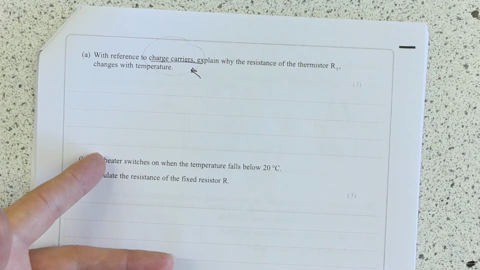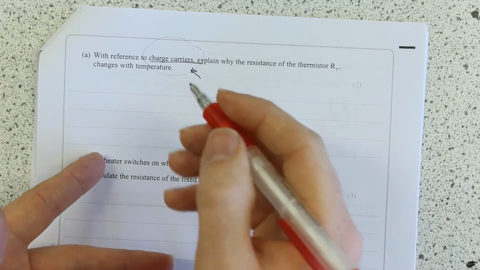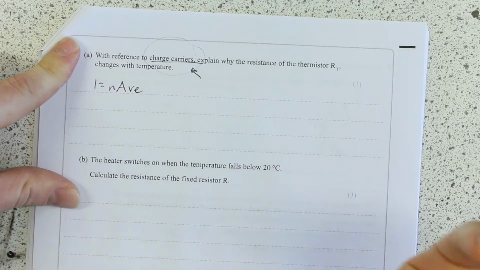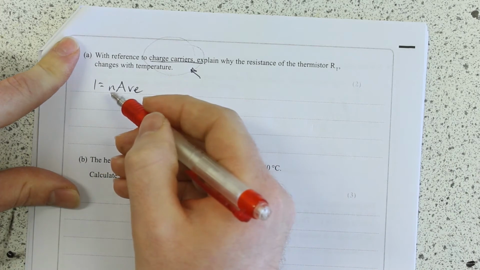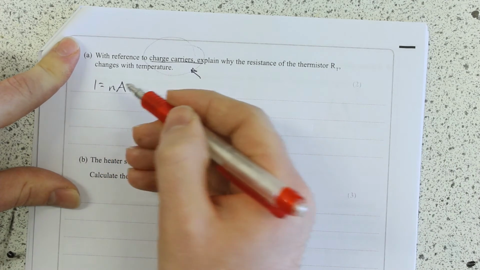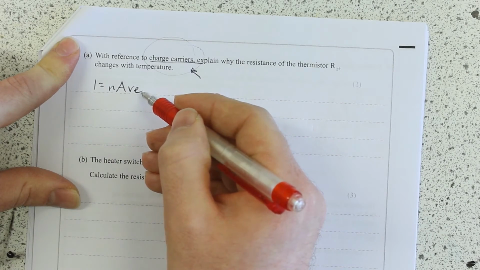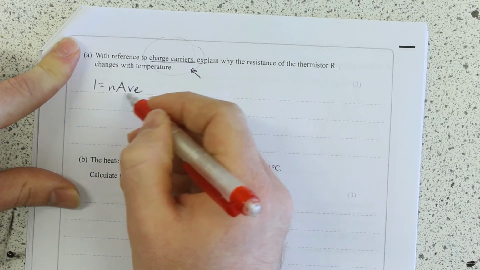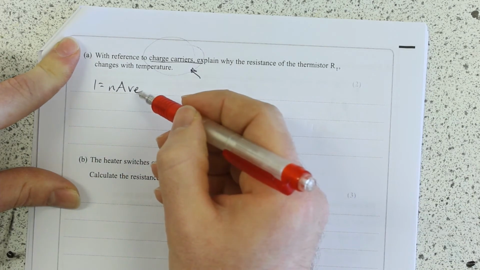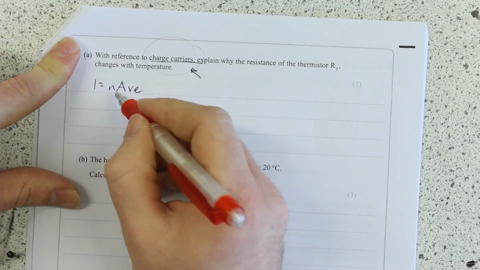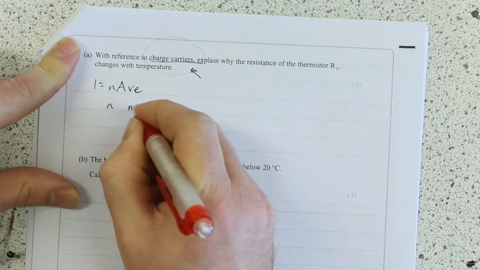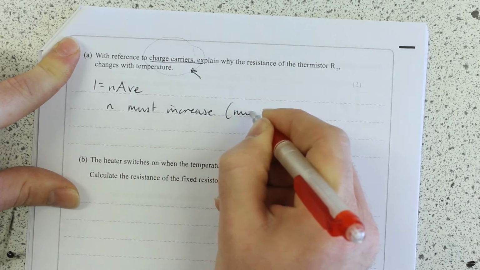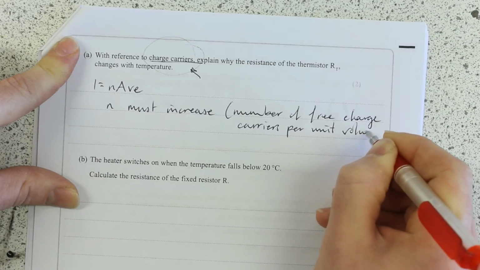I really like the way that one of my students went around this. He actually brought out his transport equation, which I remember as I = nAvq. Current is number of free charge carriers per unit volume times the area times the drift velocity times the charge on one charge carrier. And he said, well, area's fixed, drift velocity I imagine won't change necessarily, charge certainly won't change. So what needs to increase? n must increase. Number of charge carriers per unit volume. Now, where's the second mark?